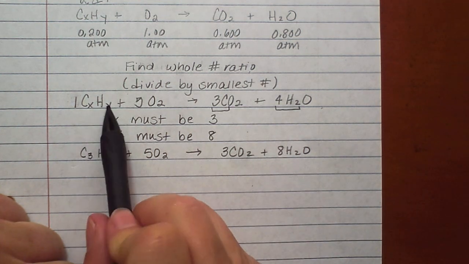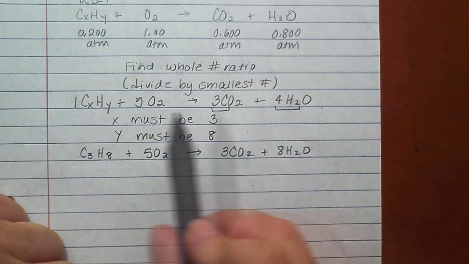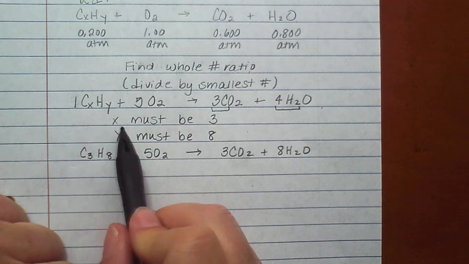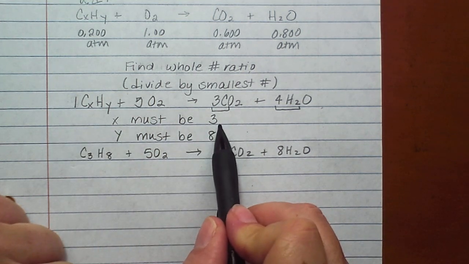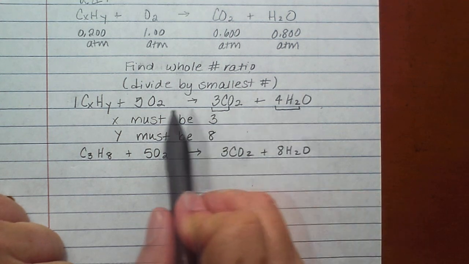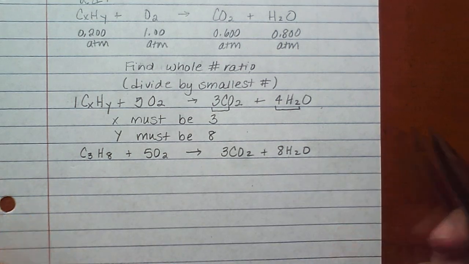But now I need to get my x and my y. So balancing wise, since I have my coefficients, I see that there are only 3 carbons on my product side, which means my x has to be a 3. And I see that I only have 8 hydrogens. They're only in one place. So my y must be an 8. So my final equation is here.